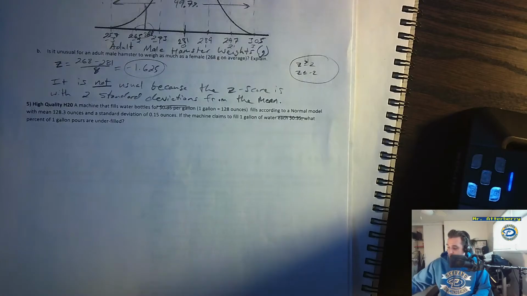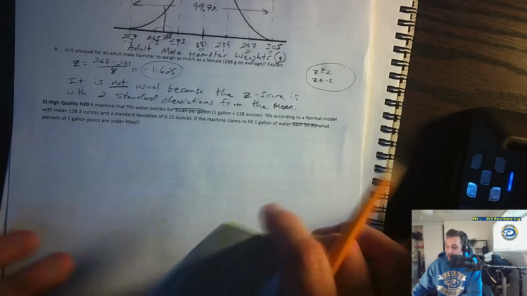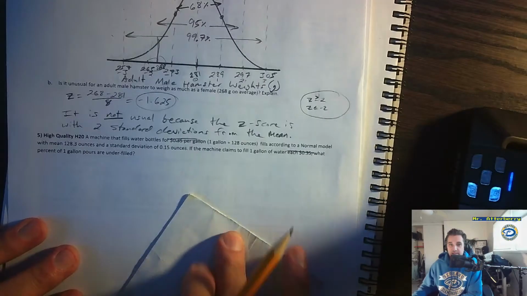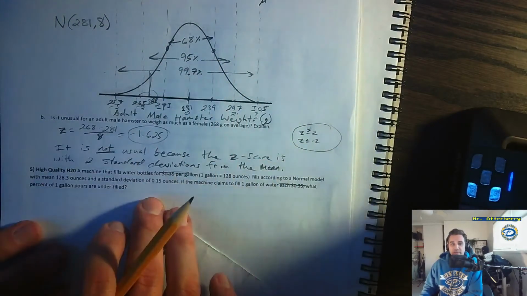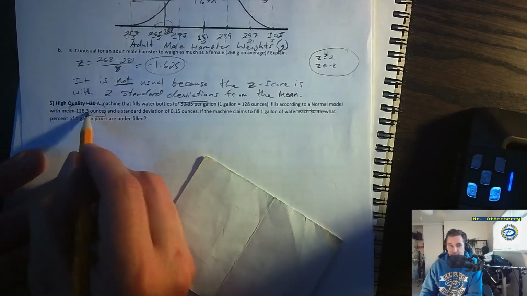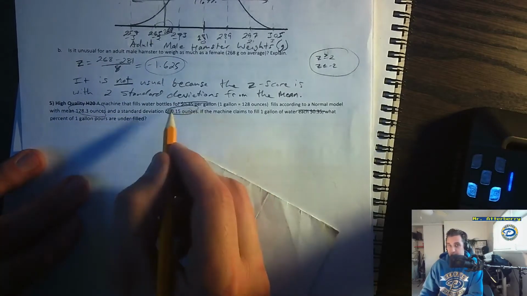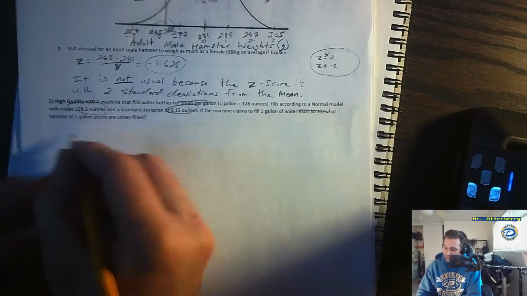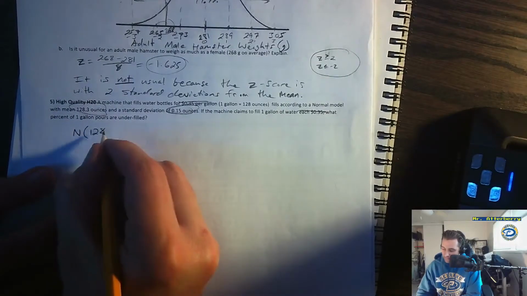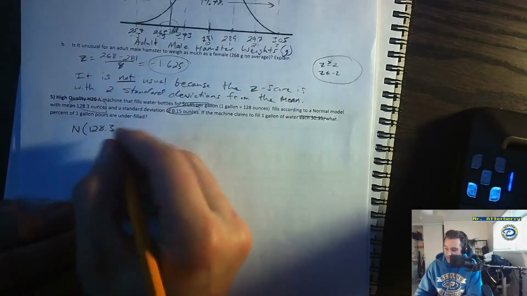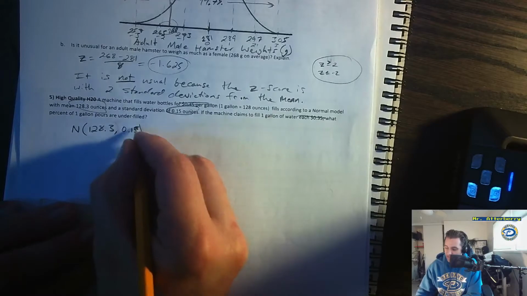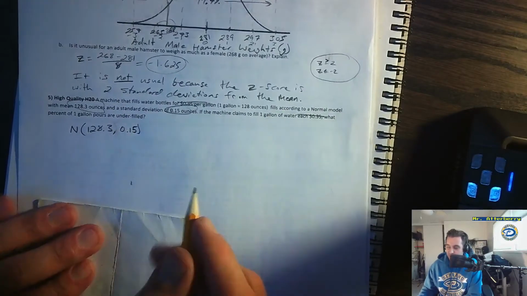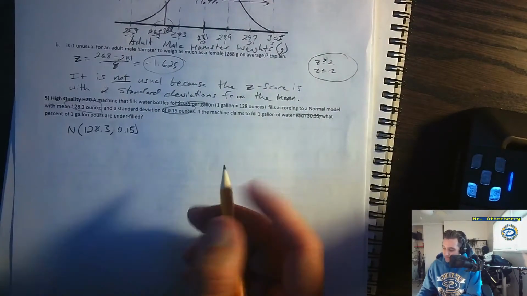In a picture. Let's draw out a normal curve, and since this is a normal model, we're going to draw a sketch of this data. This is our mu, and this is sigma. Now when I do this, I'm actually going to write 0.3 as 0.30 because that's going to make it easier to add and subtract.